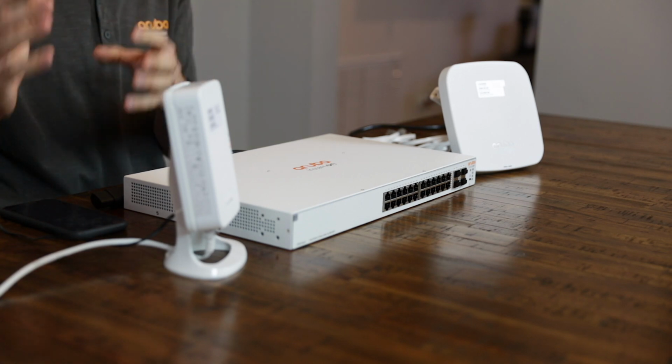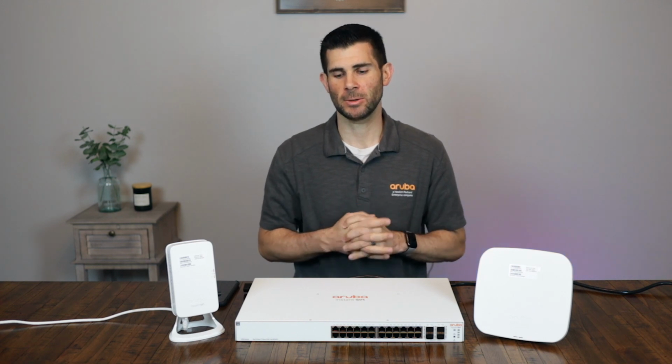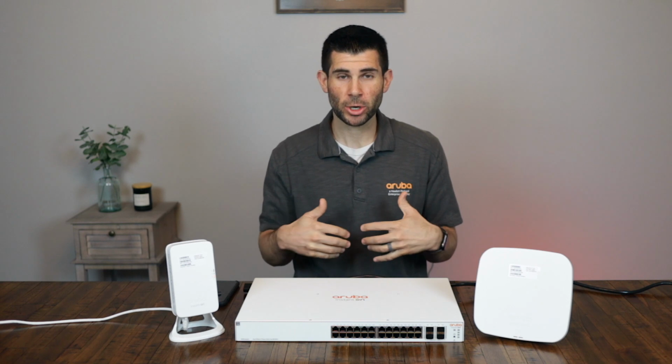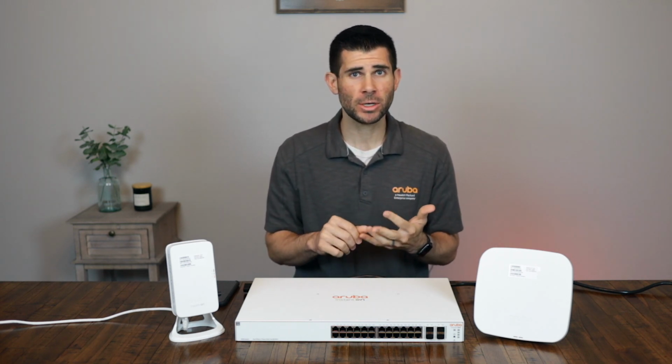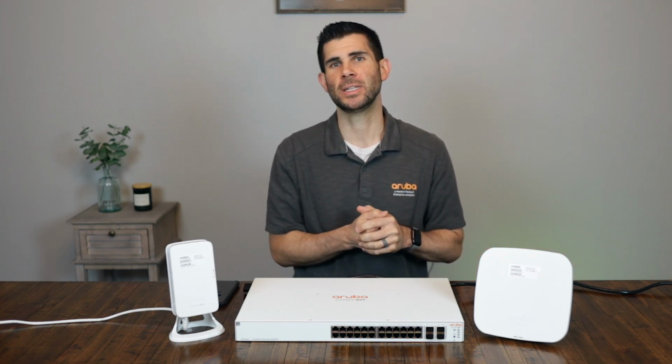that we can actually connect into the 1930 switch that you see right here in the middle. We're utilizing the 1930 switch in today's demo and setup in order to provide us wired connectivity for wired devices like computers, voice over IP phones, and additional access points in the deployment.